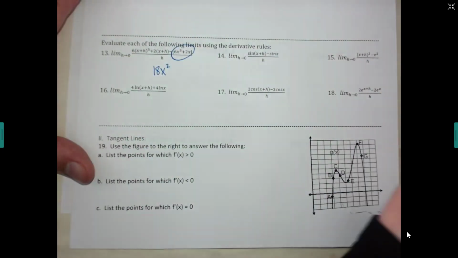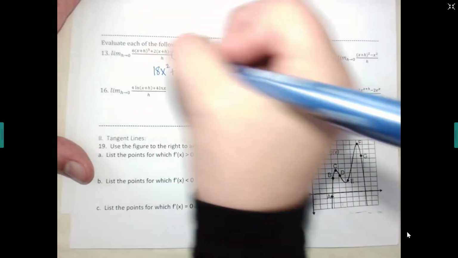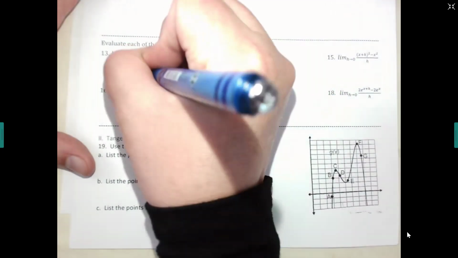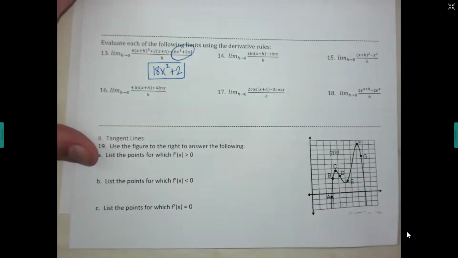Yes? And will the x stay? No, because you got to bump the power down. You're done. Okay, let's do one more.